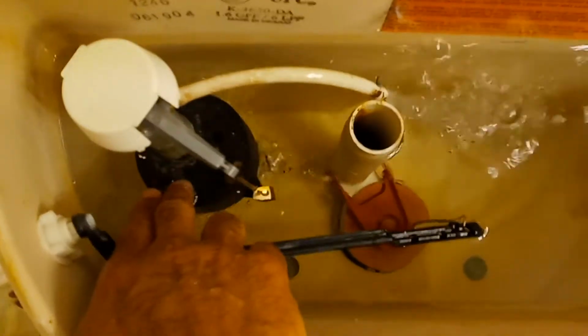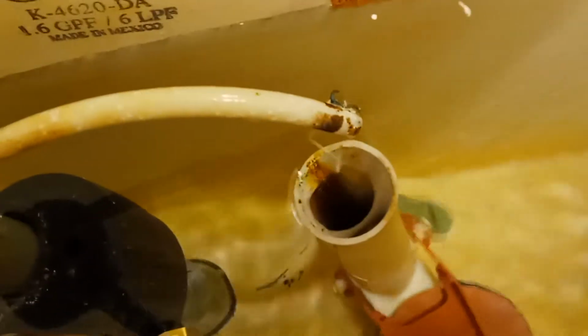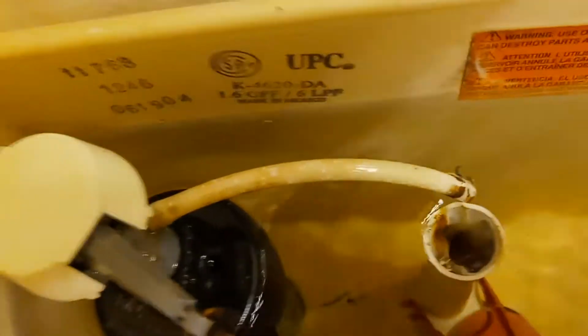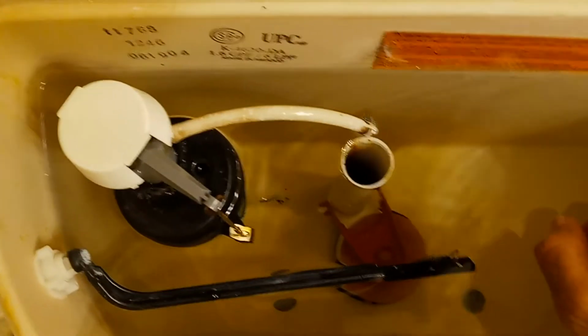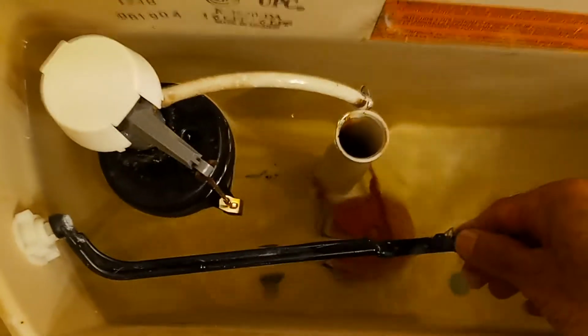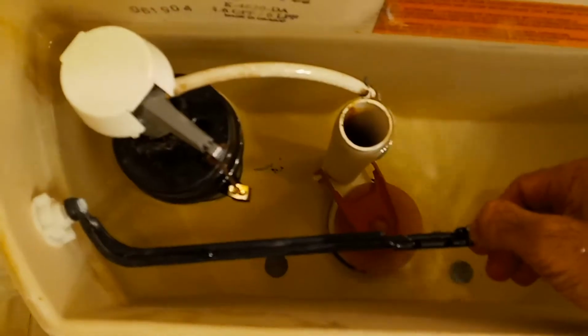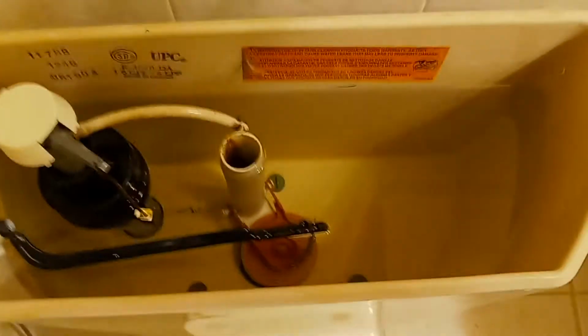So just to demonstrate that, I'm going to allow it to fill up to that point, and you'll see here that it starts to flow into the overflow tube. This is one of the continuous leak situations that you might find. If the water is flowing out continuously, you'd hear a sound as if a tap is running. Anyway, those are the components of the toilet.